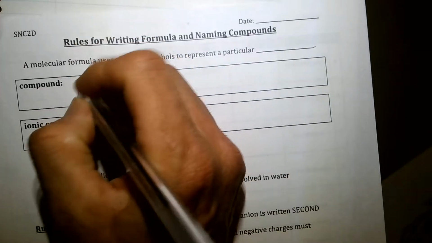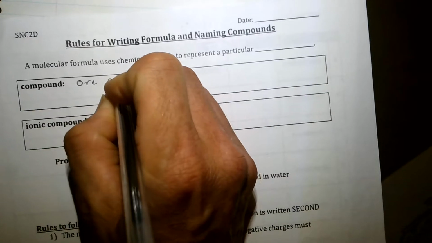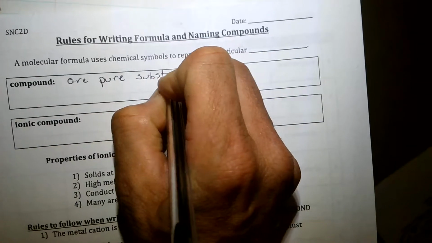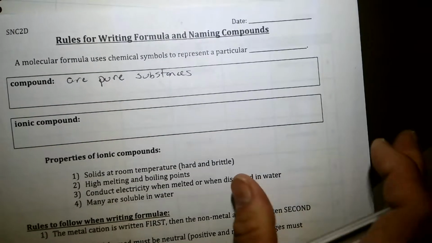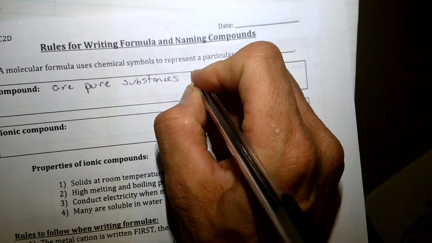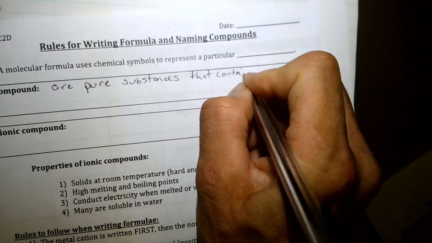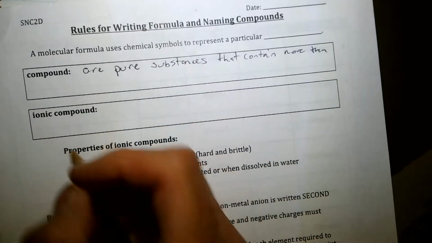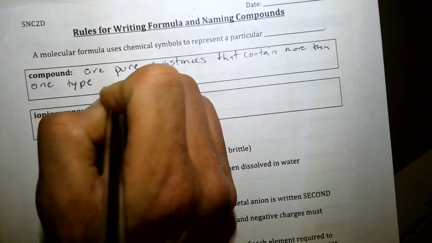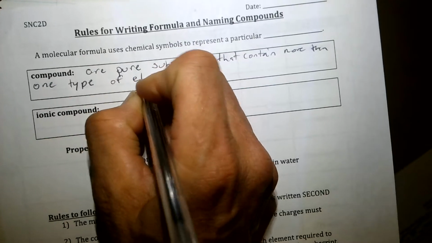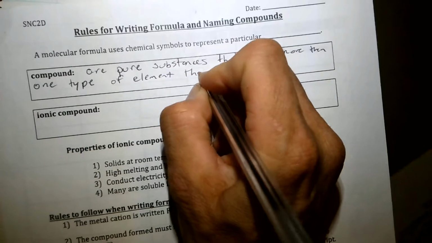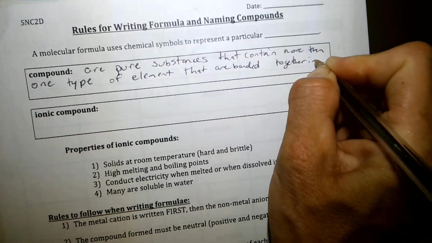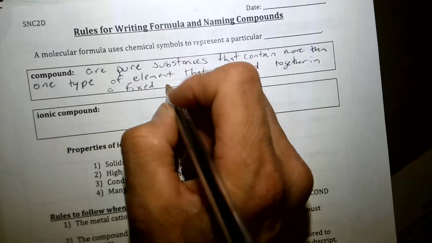So, a compound, recall, are pure substances. This is the only thing you have to copy from me. Remember, we just talked about this. Our pure substances were elements and compounds. And the compound was the pure substance that contains more than one type of element that are bonded together in a fixed ratio. We'll go with that, fixed ratio.